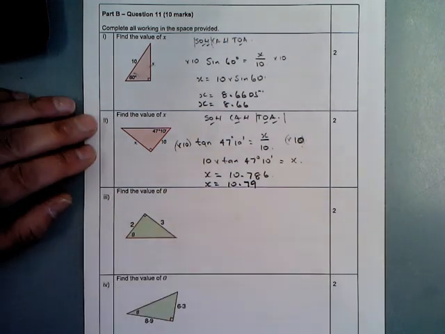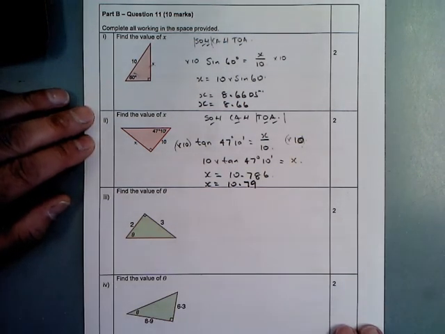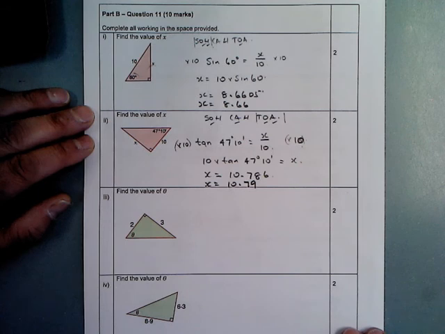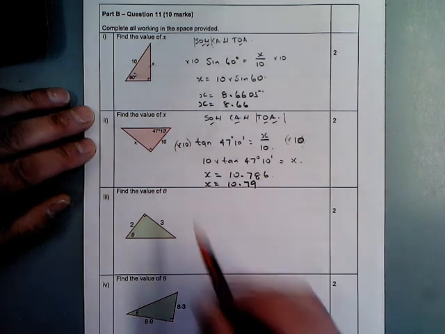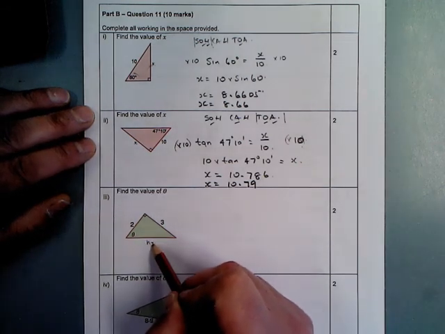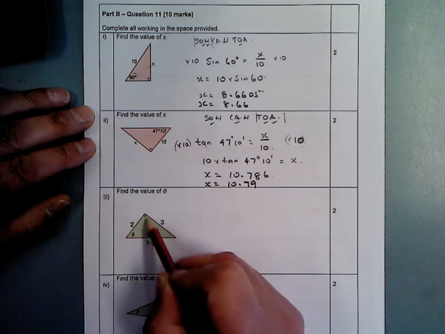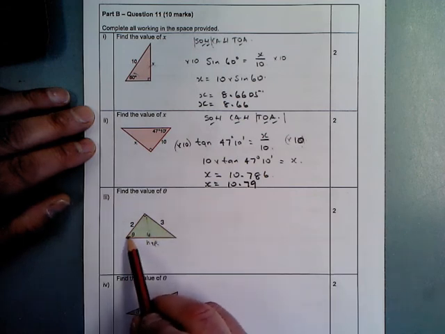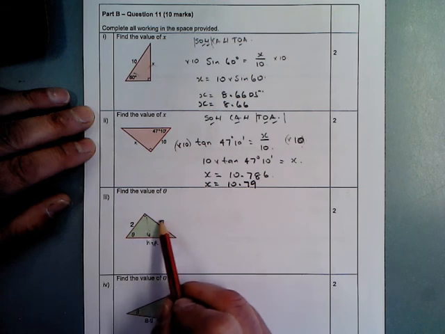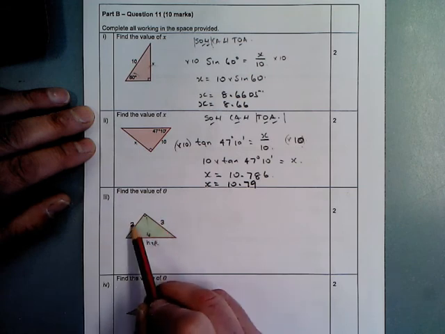Okay, question 3. Find the value of theta. All right, so what do we know? So there's obviously our hypotenuse, because it's opposite the right angle. So from the theta angle we have an opposite side and an adjacent side.